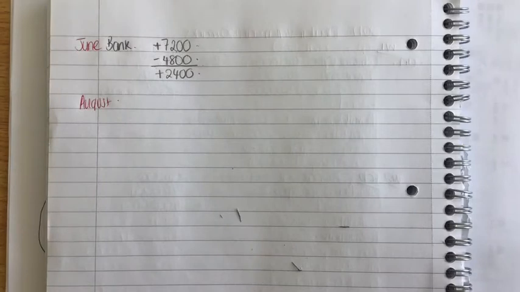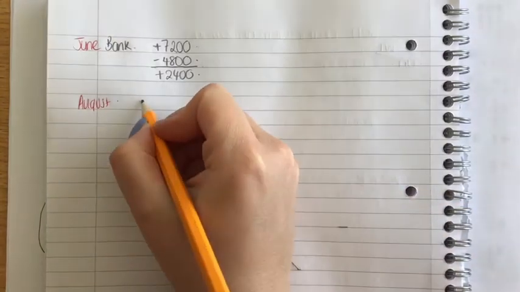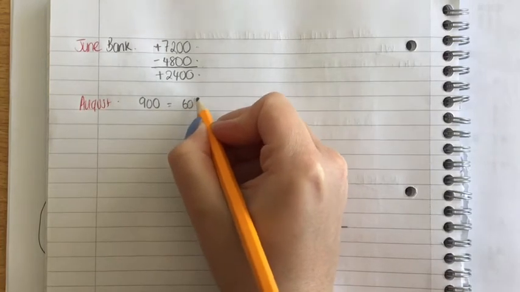Okay, so I'm now on August, and there's quite a good bit that's going on in this transaction, so just be careful, make sure you're keeping an eye out for everything. So it starts off by saying a payment of €900 was received from J. Barry, a debtor whose debt had been previously written off. So we have a bad debt recovered, and we were paid €900. The €900 represents 60% of the original debt, and Barry has undertaken to pay the remainder of the debt. So we've seen this before in question ones. We were paid €900 into our bank, right? And that represents 60% of the debt.